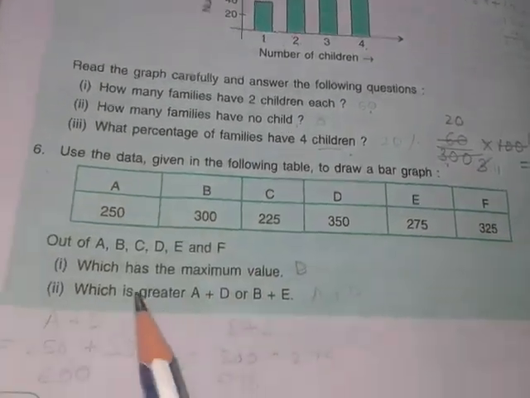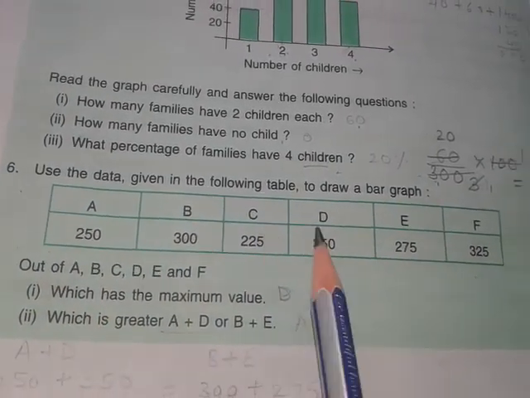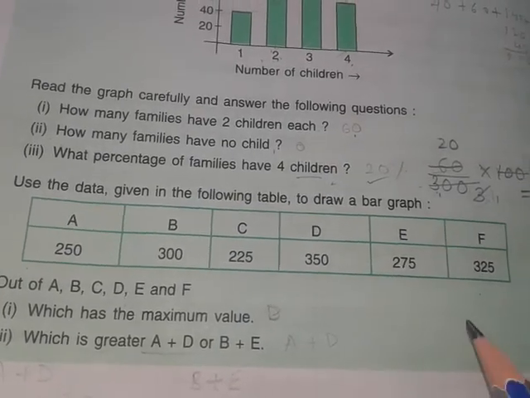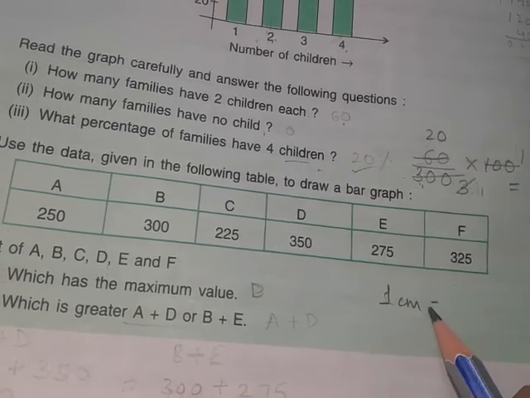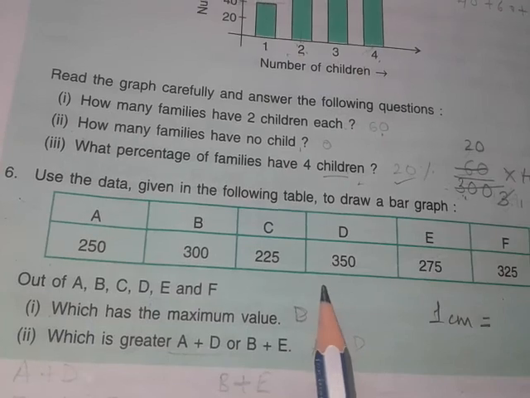Now using the data given in the following table, draw a bar graph. So here you have to draw the bar graph. What scale will you take here? I leave it up to you. What scale you want to take, you can take. And if you have any doubt, you can ask me.